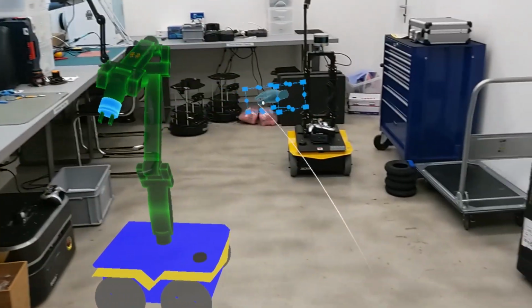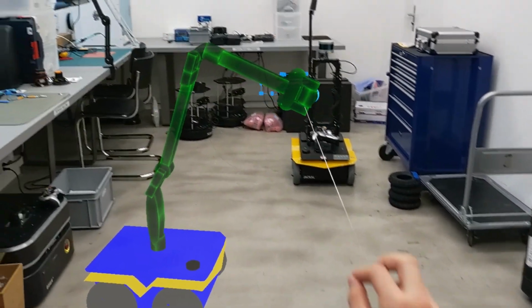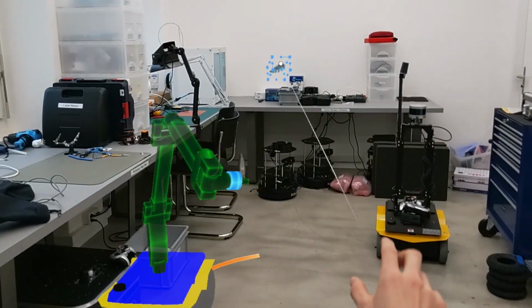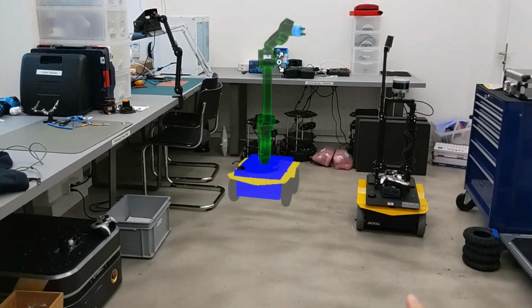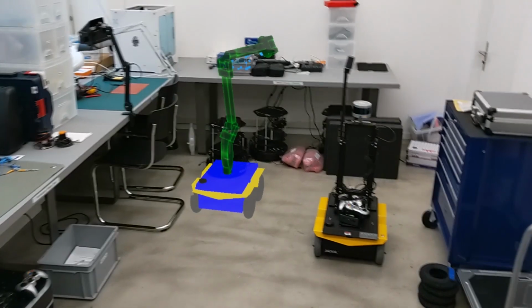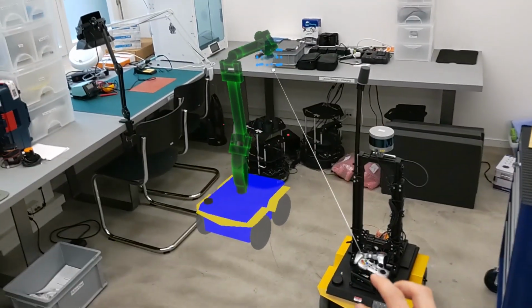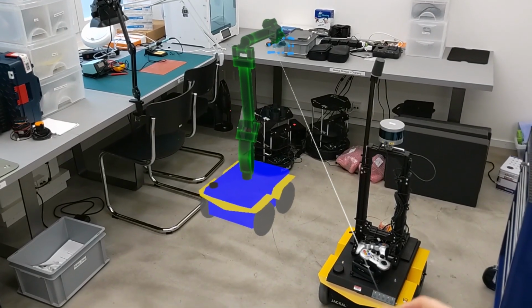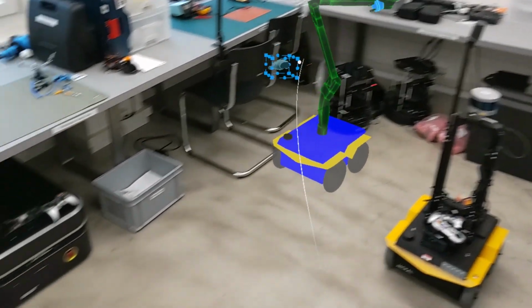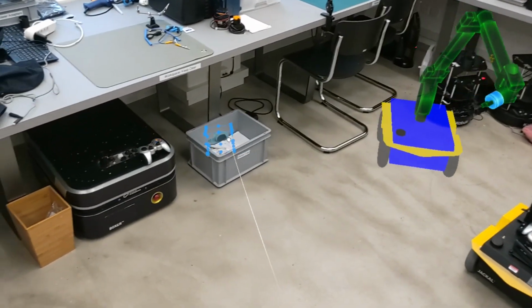And now the user can, without leaving the workplace, do a pick-and-place manipulation task, for example, pick up something from this box over there, and put it into this box here.